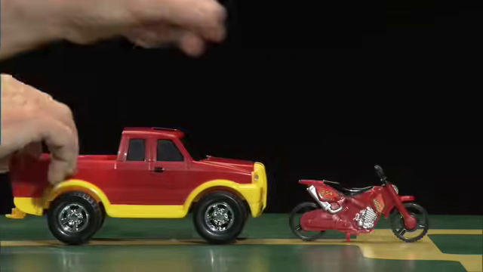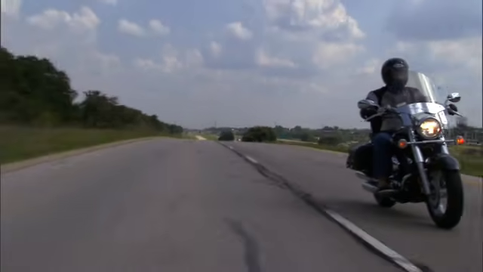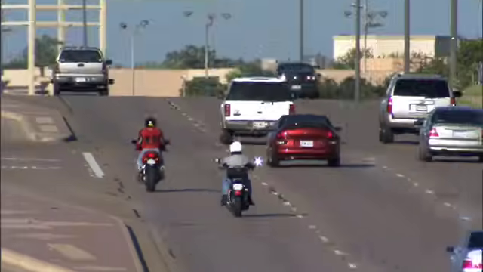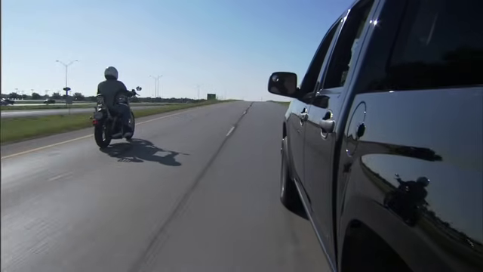Correct following distance isn't rocket science. It's good common sense. The most important thing to remember is that you are sharing the road with motorcyclists. They have the same roadway privileges that you have.